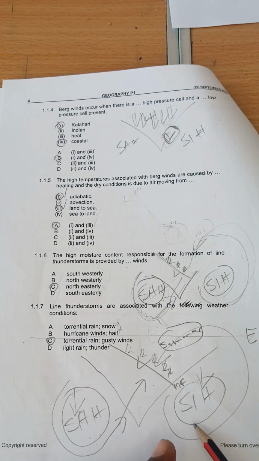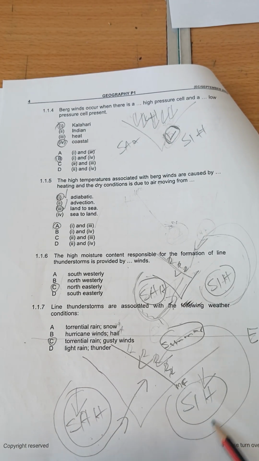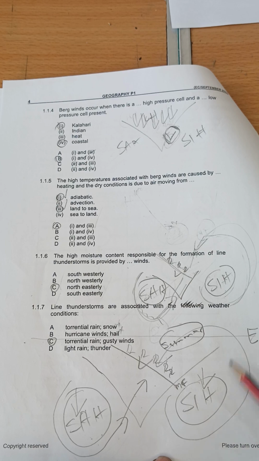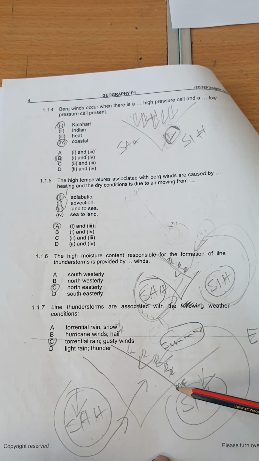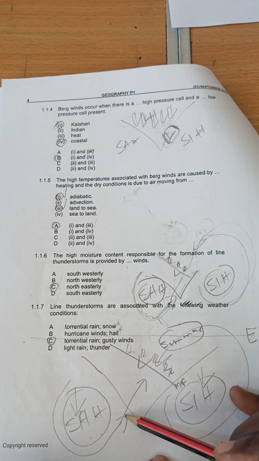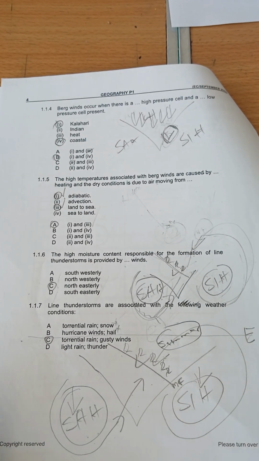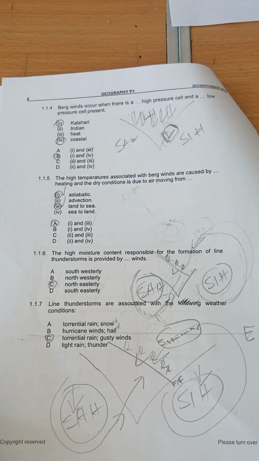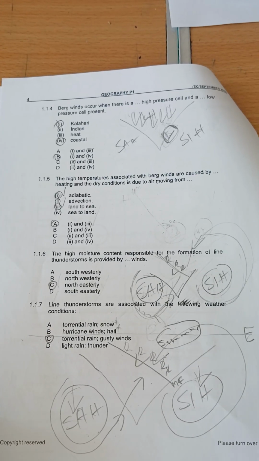Then you've got the warm and moist northeast wind from the South Indian high, which is emanating from a warm ocean. So this is warm and moist, separated by a moisture front. The southwest cold wind undercuts the warm air, causing it to rise. As it rises, clouds form, condensation takes place.